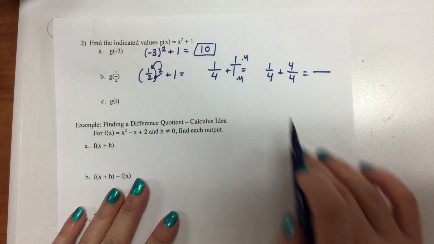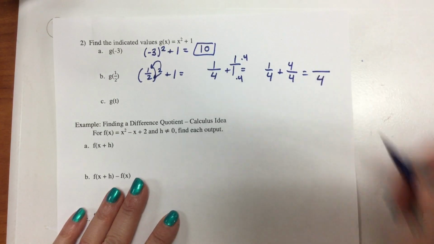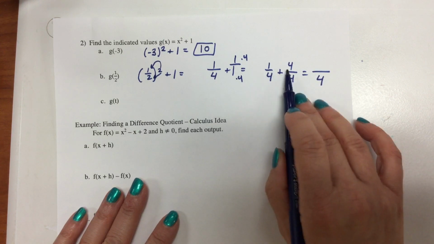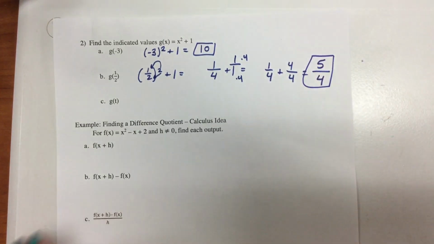When you add fractions, your common denominator stays. So it just carries over. What you're actually adding is the numerator. 1 plus 4 is 5.